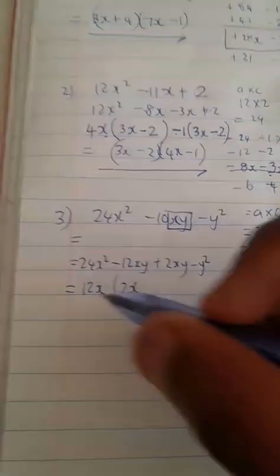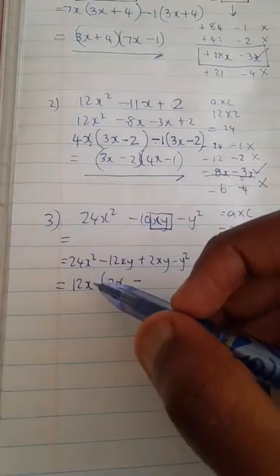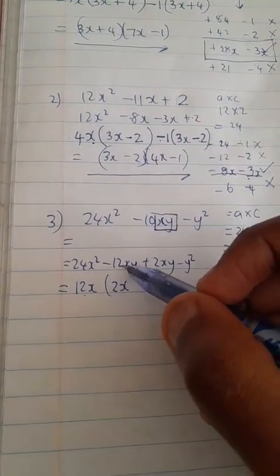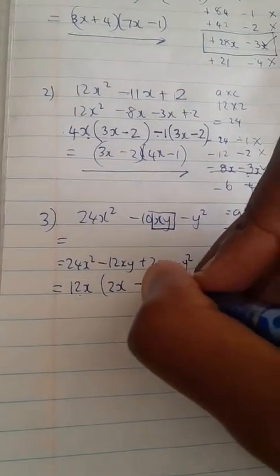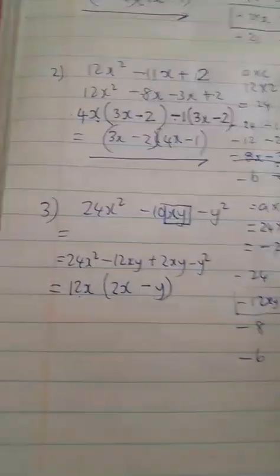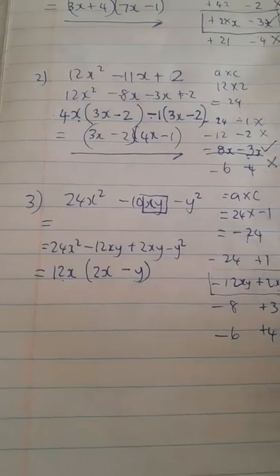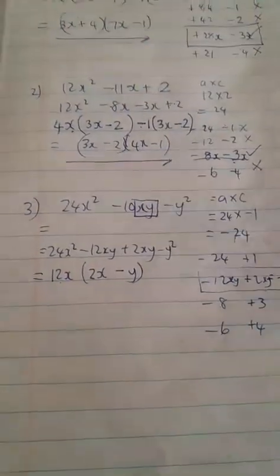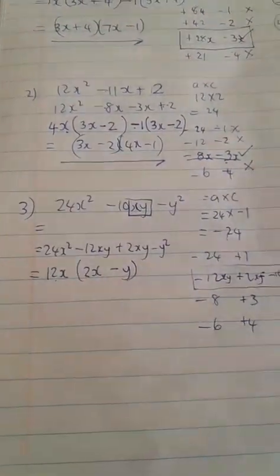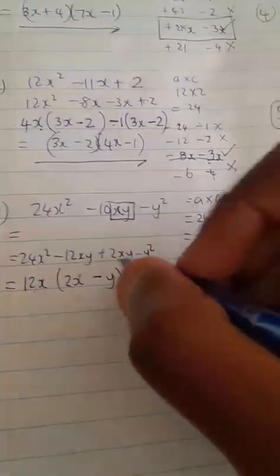Then the last term, 12x times what gives me negative? Positive times what gives me negative is negative. Then 12x is already there. The only thing that's not there is what? It's y. You see? Man, and I thought this was difficult. I mean, come on, man. Come on, bro. Like, really?